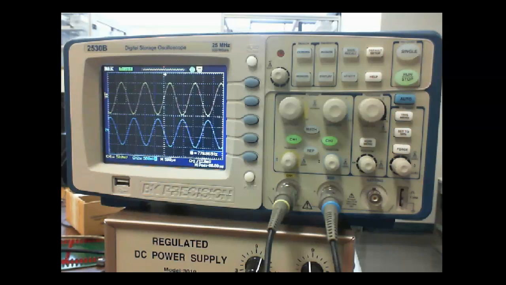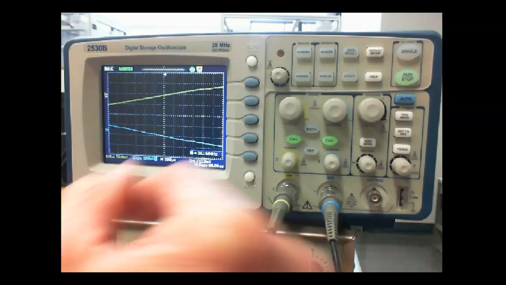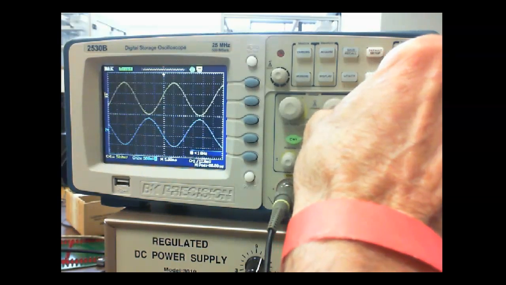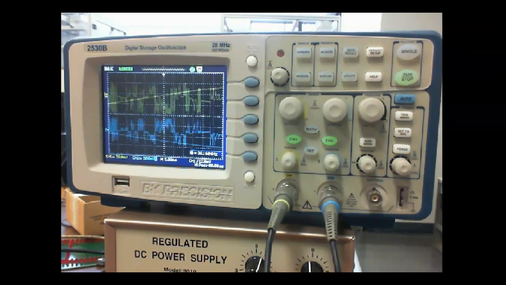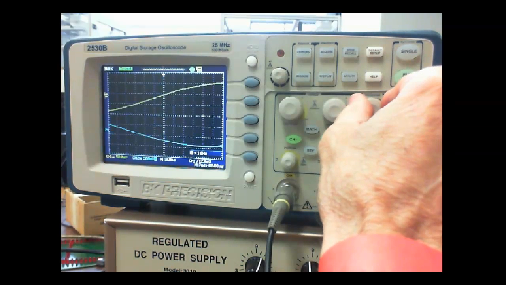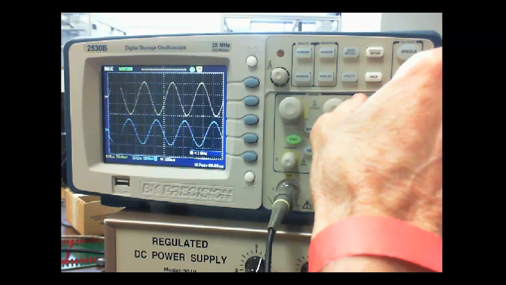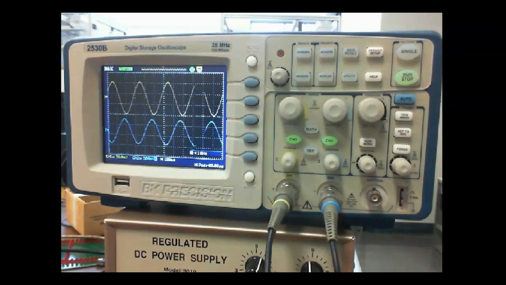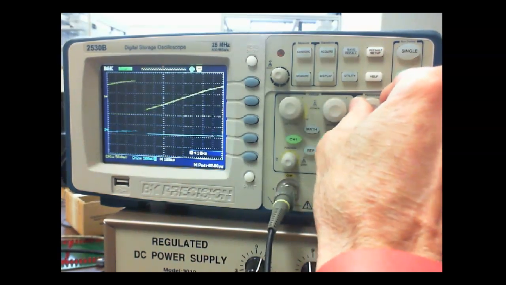Now, of course, if I start dropping the frequency way down, this 10 gives us a pretty good frequency response.